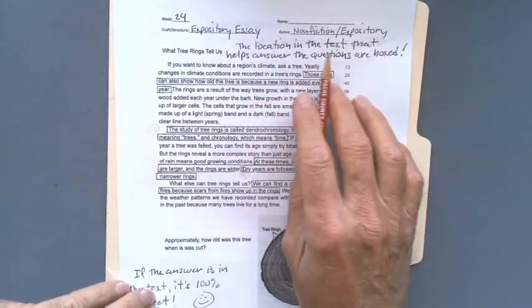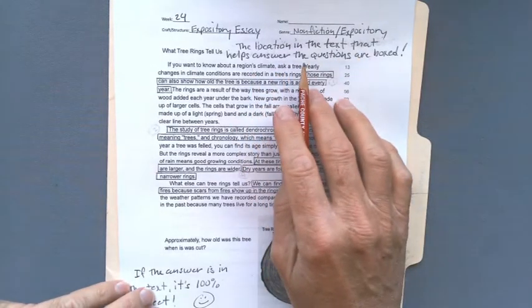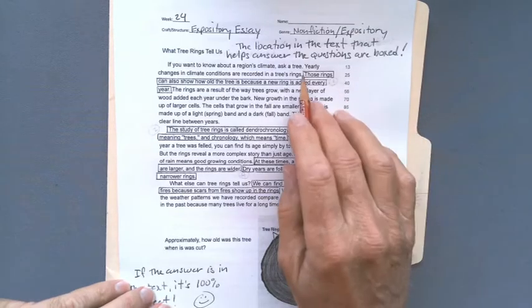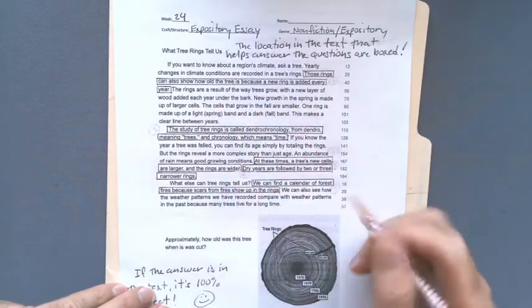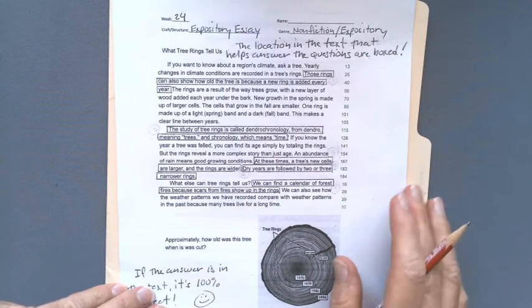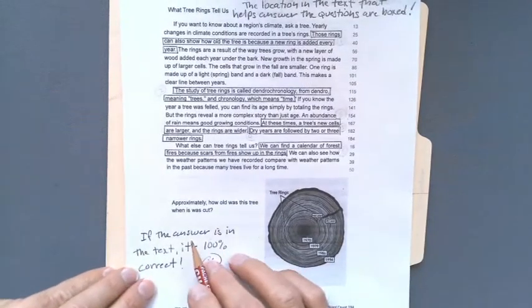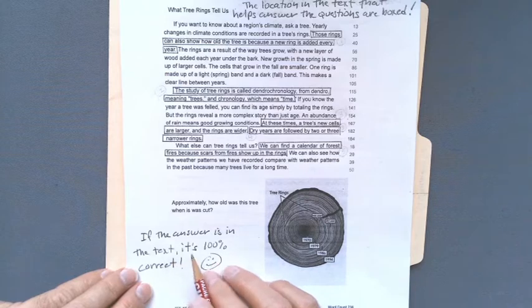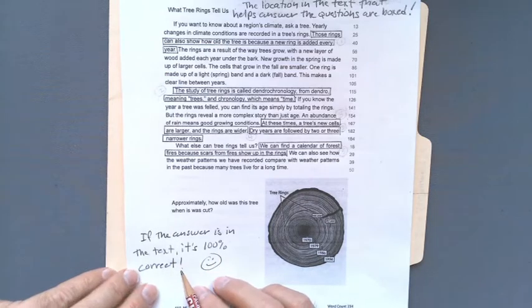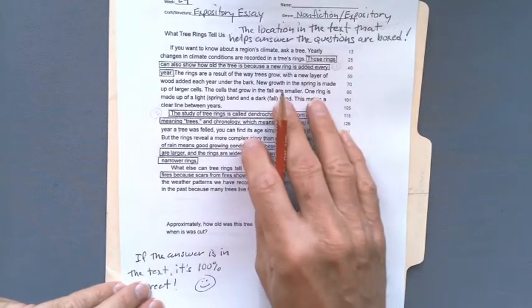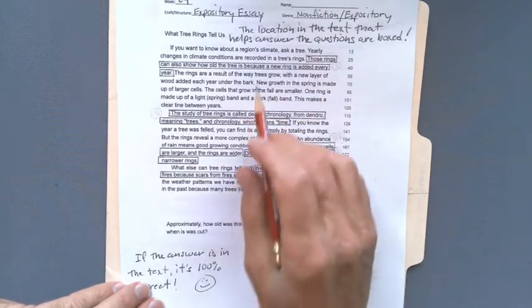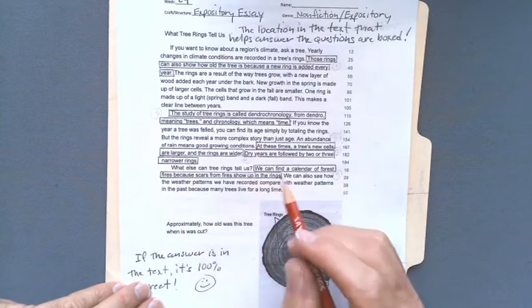And the location in the text that helps answer the questions are boxed. So these rectangles are also where the answers to the questions can be found. If the answer is in the text, it's 100% correct. That's how you can guarantee yourself that you're getting the correct answer, because you found it in the text. And those locations have already been boxed for you here.